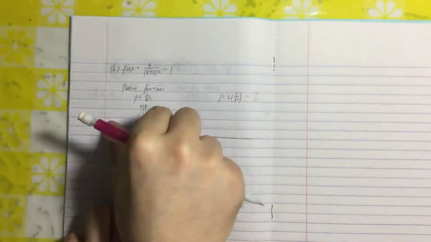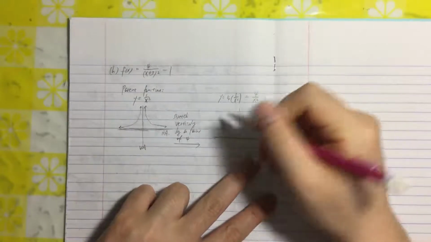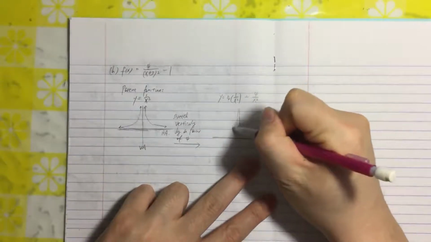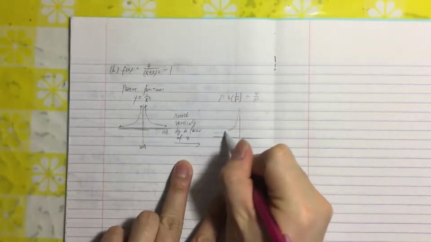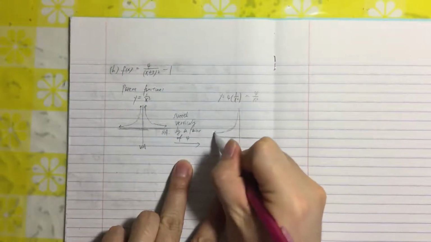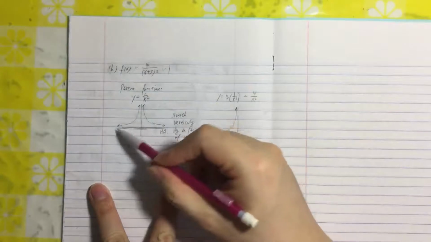If I stretch this function vertically, the curve gets further away from the x-axis.